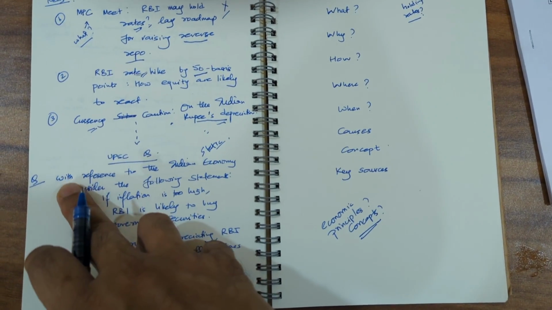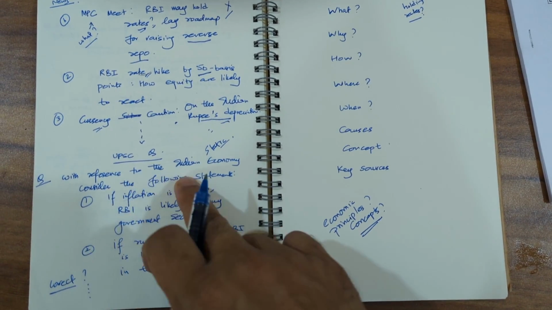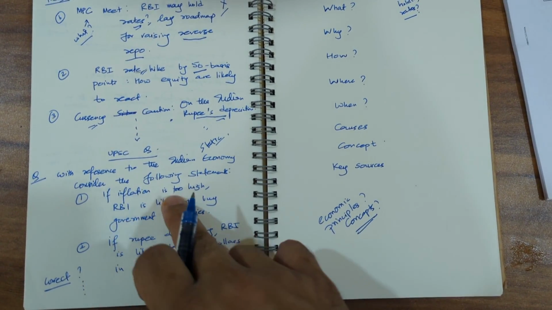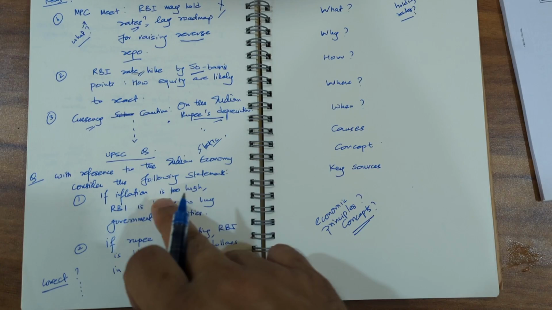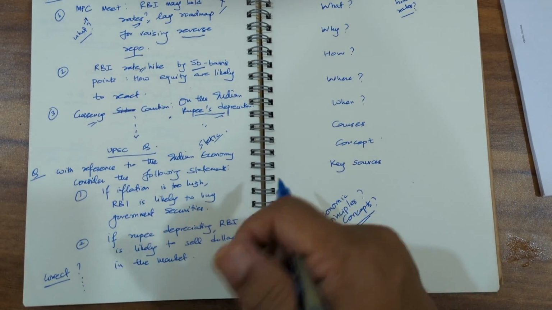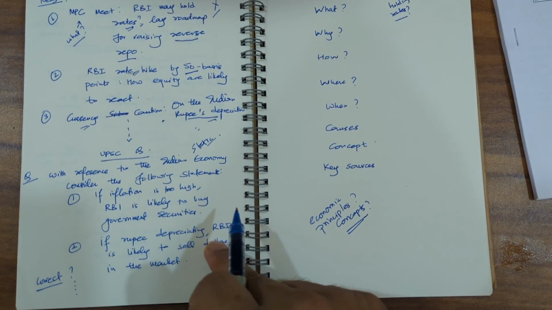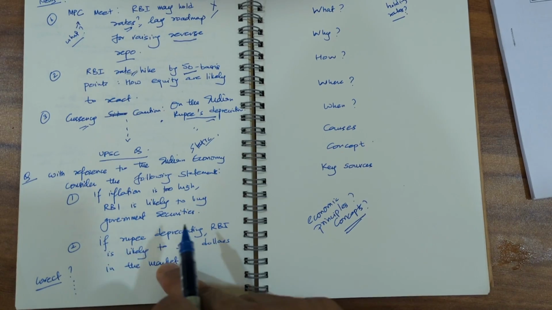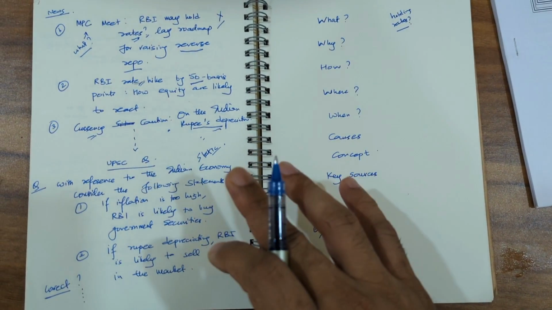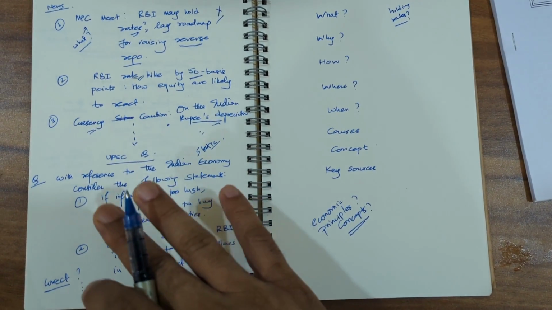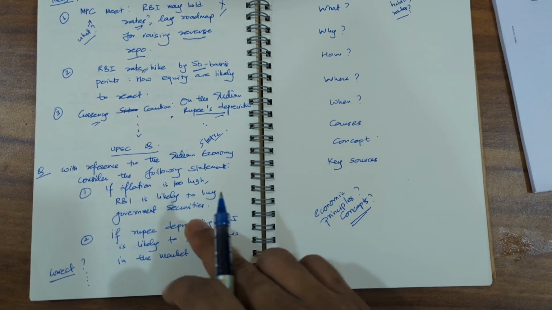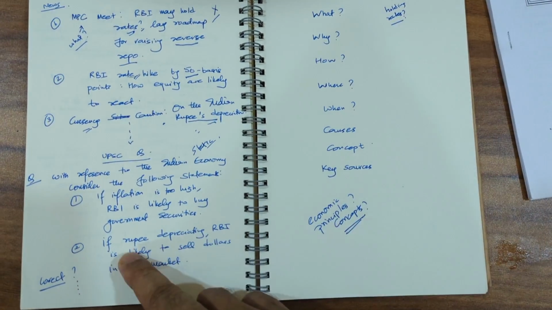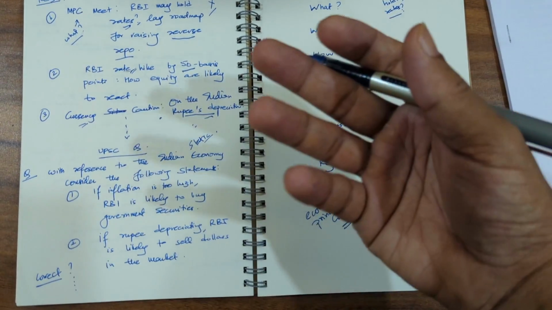So the question is, with reference to the Indian economy, consider the following statements. If inflation is too high, RBI is likely to buy government securities. If rupee is depreciating, RBI is likely to sell dollars in the market. Now UPSC is simply asking you, with reference to the Indian economy, what happens when inflation is high, what RBI does, what if rupee is depreciating, what RBI does.